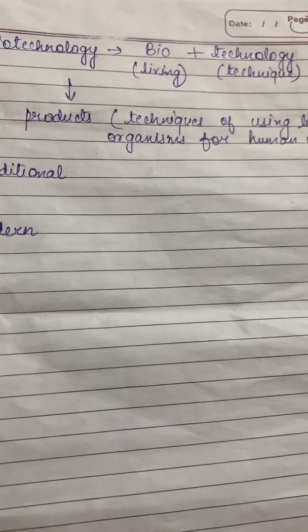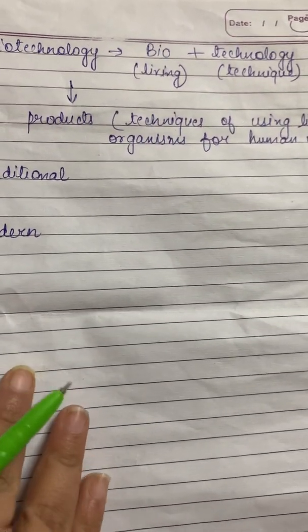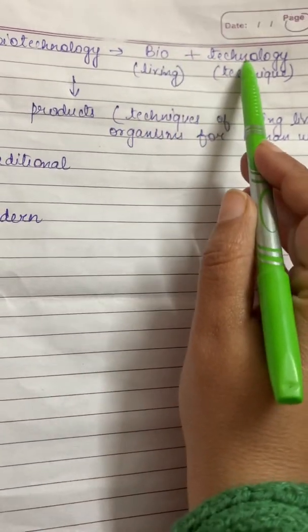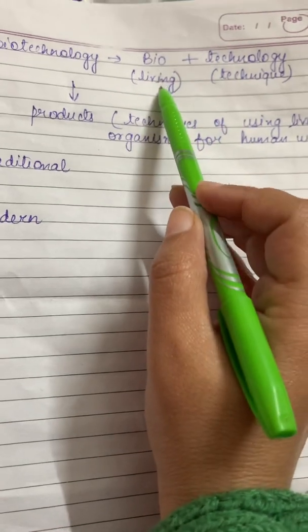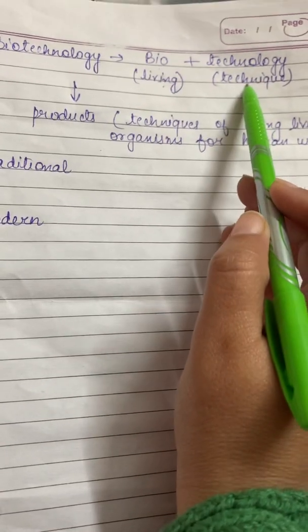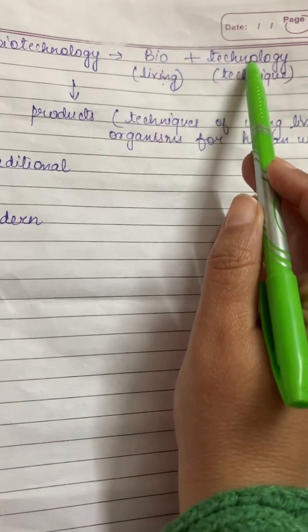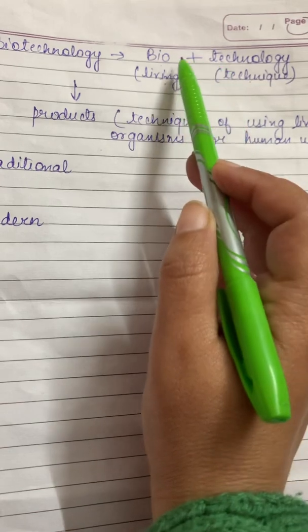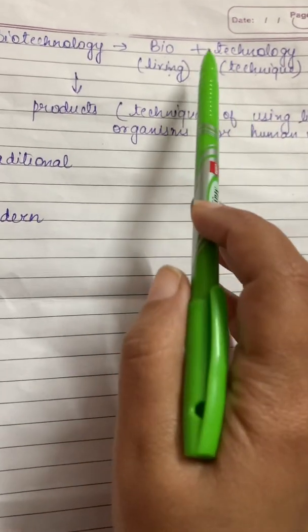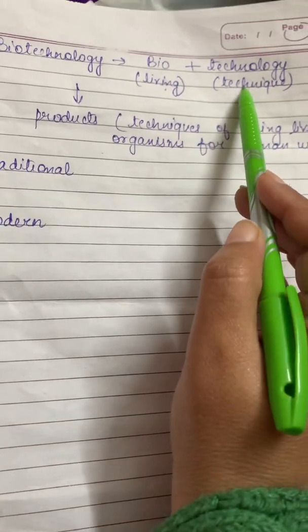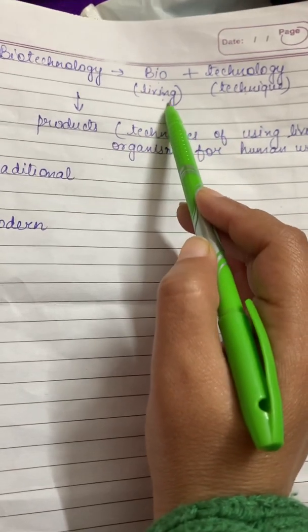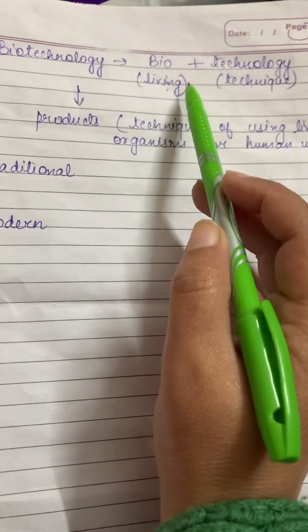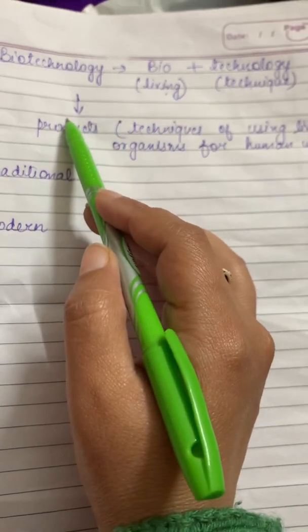First is the definition of biotechnology. Biotechnology is made up of two words, bio and technology. Bio means in living system and technology means use of techniques. You are all well aware of the meaning of technology plus biology. So here what we are doing is using the techniques in the living system, or we can say the techniques of using the living system for making new products.